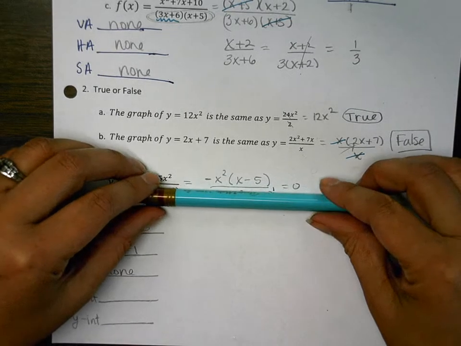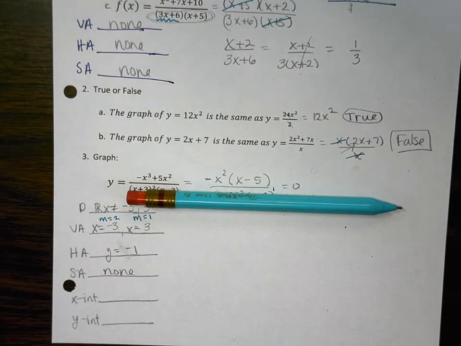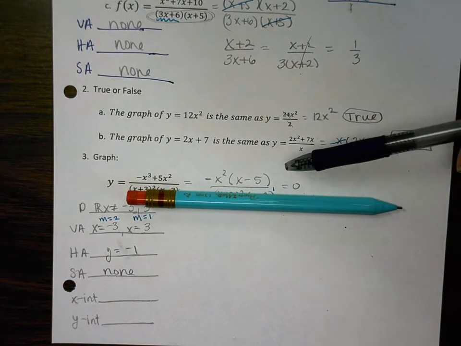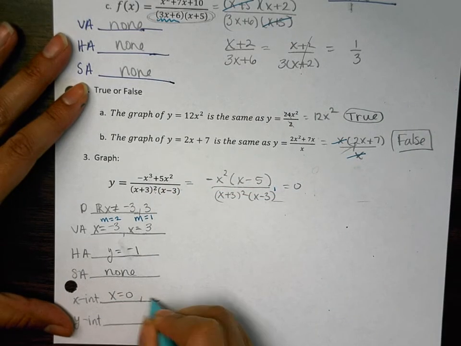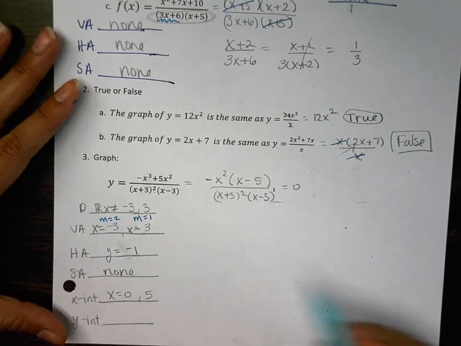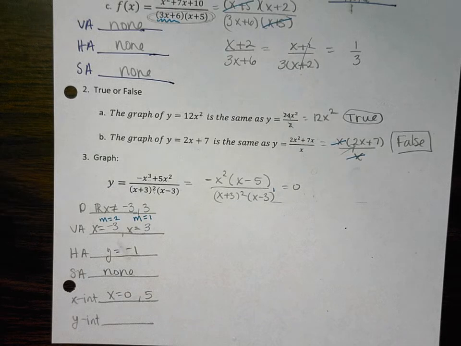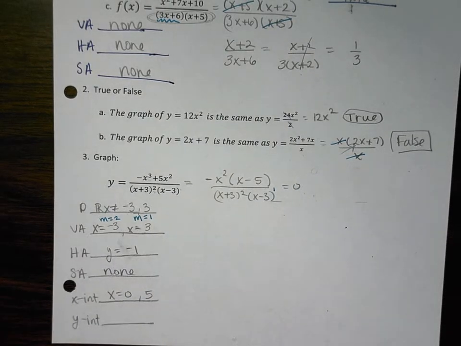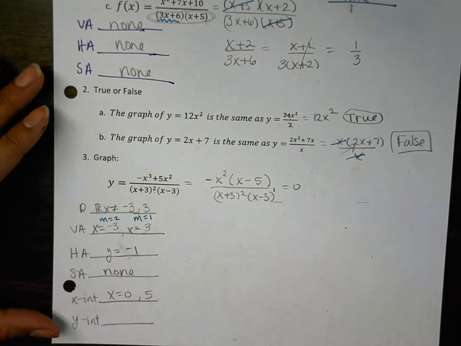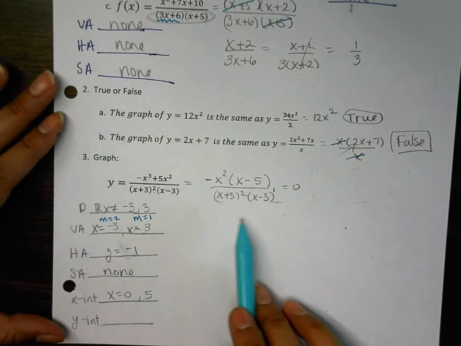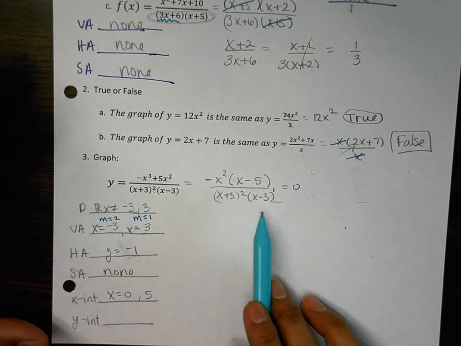X-intercepts, when we set this equal to 0, what's going to happen to the bottom? It's going to cancel out, so I have 2 zeros. What are they? 0 and 5. X equals 0 and 5. Okay.